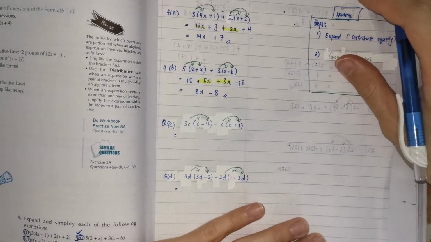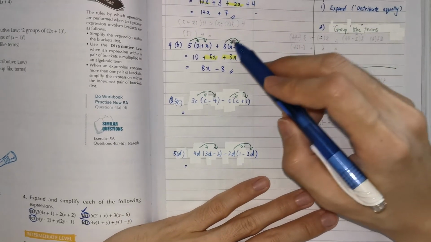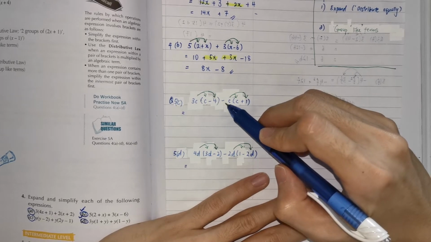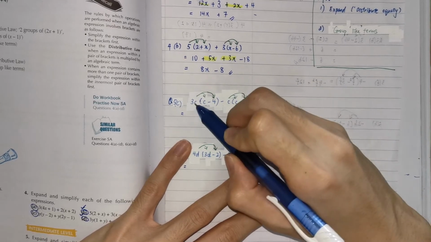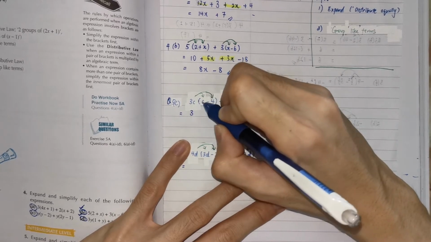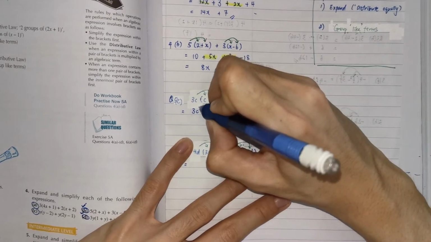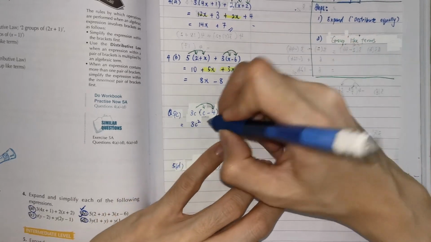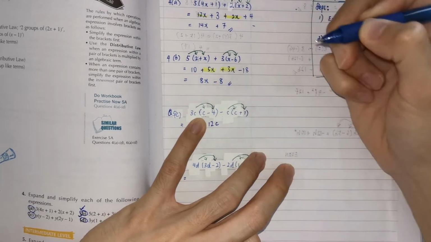So let's look at question 5c. So in question 5c, right, the only difference is that we are dealing with a negative sign in front. And whenever I say dealing with negative sign, we need to be very careful. So let's do it. So 3c times c will be, multiply the numbers first. 3 times 1 is 3. C times c is c squared, which is c to the power of 2. So in this case, it means c times c. So 3c times negative 4, we times the number first, is negative 12. And since we are left with a c, we write in the c here.